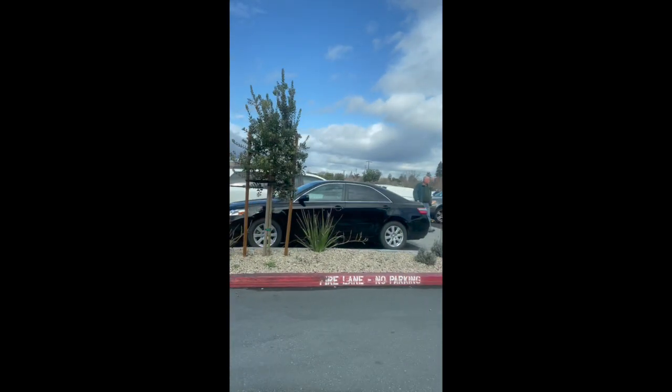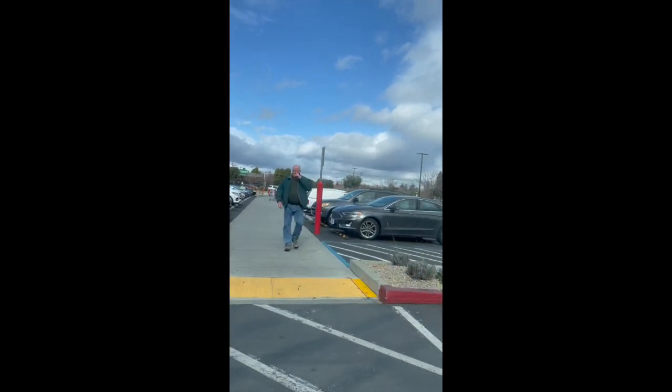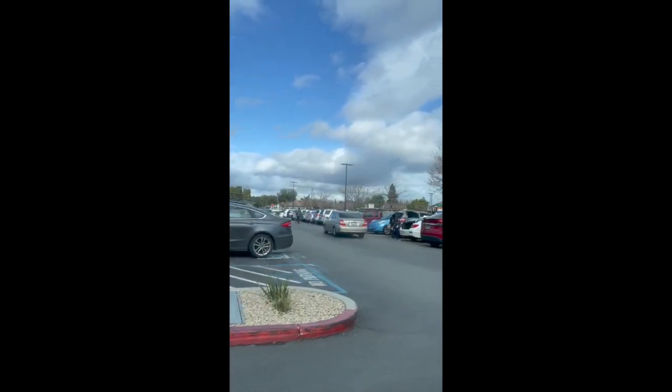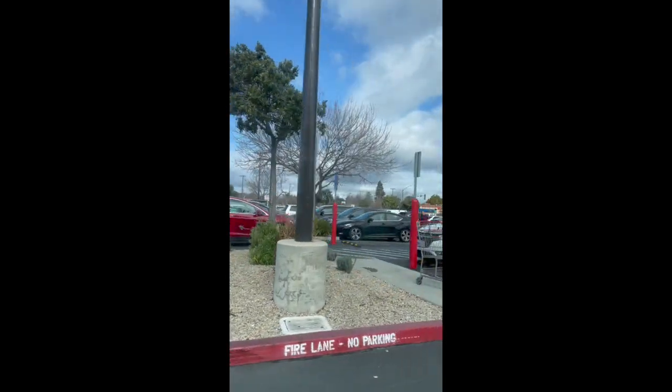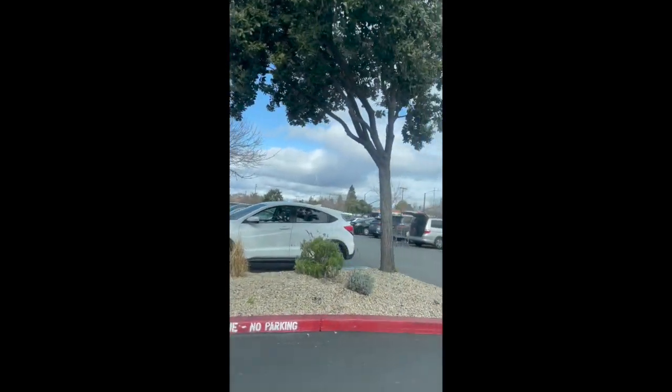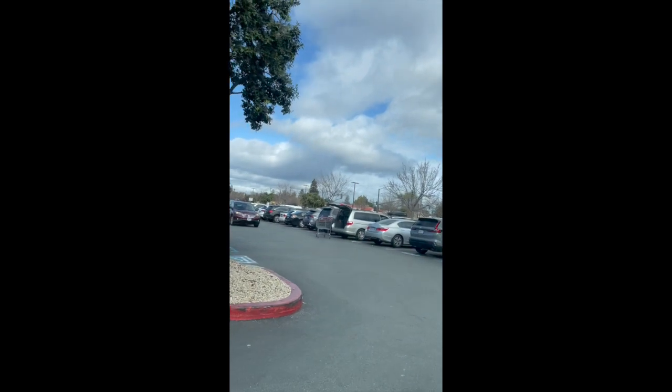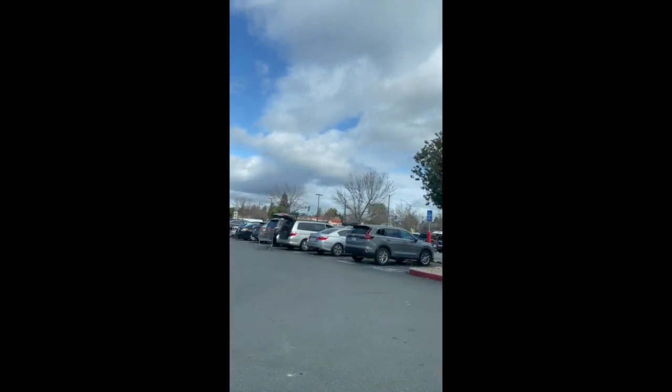The motivation for this project comes from what you're seeing here, driving around a large, busy parking lot and not knowing where to park. So this is a Costco in the Bay Area of California, and I use this as a model for my project.